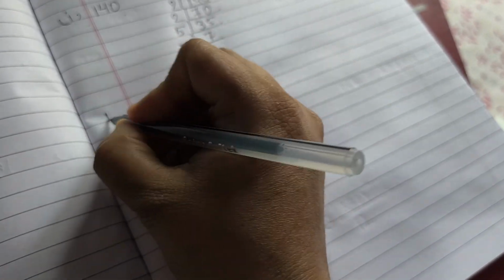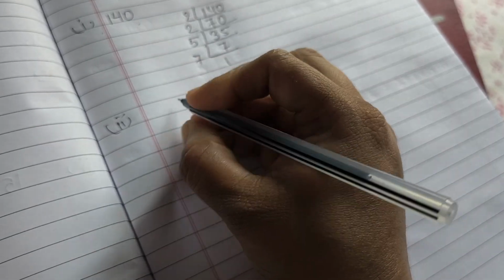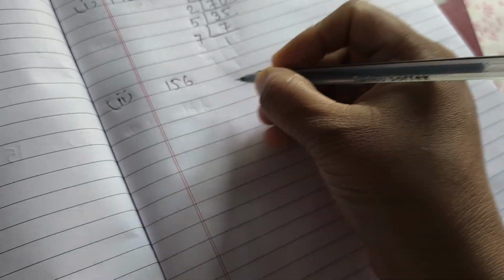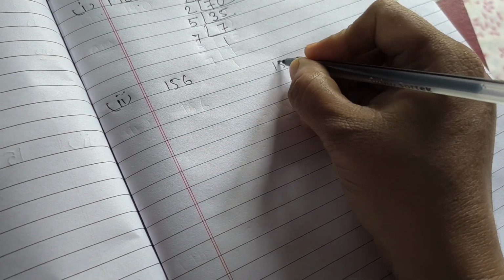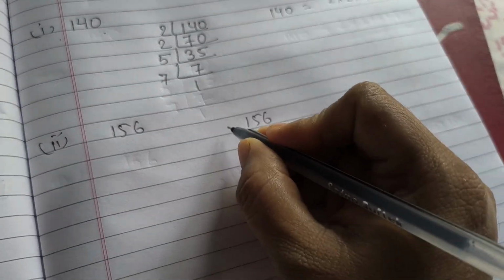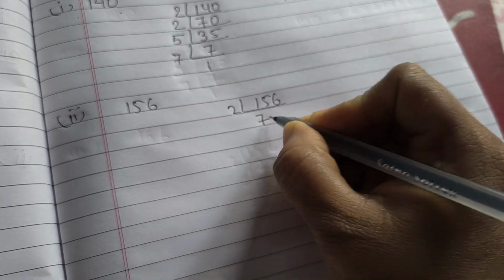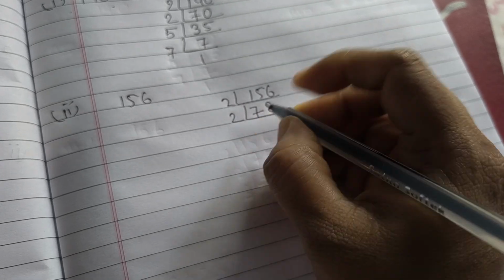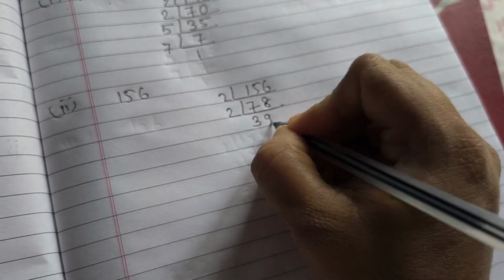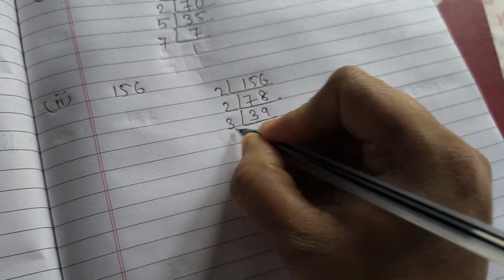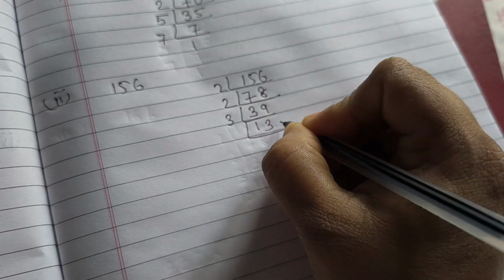Now we come to the second question, that is 156. Then we again factorize it. 156: 2 7s are 14, 2 8s are 16, then again 2 3s are 6, 2 9s are 18, then again 3 1s are 3, 3 3s are 9, and 3 is a prime number.